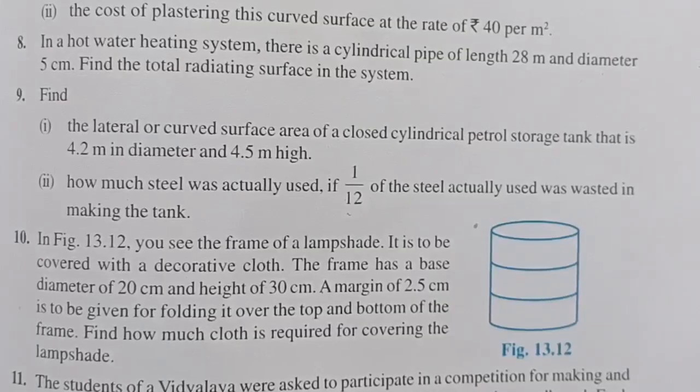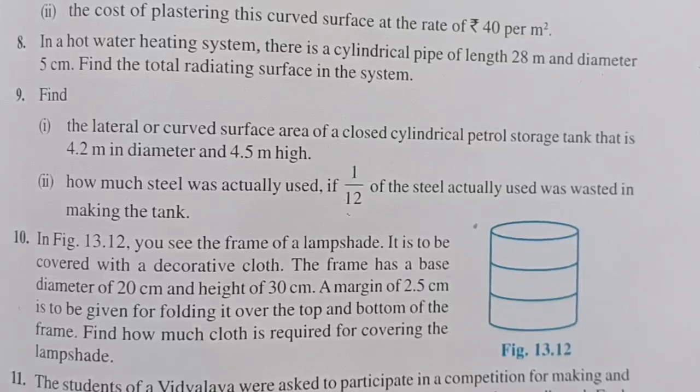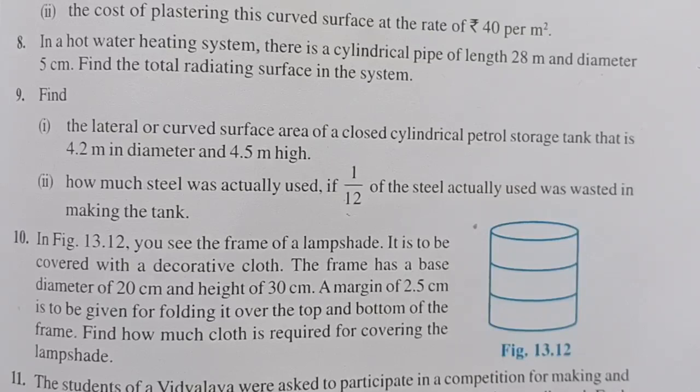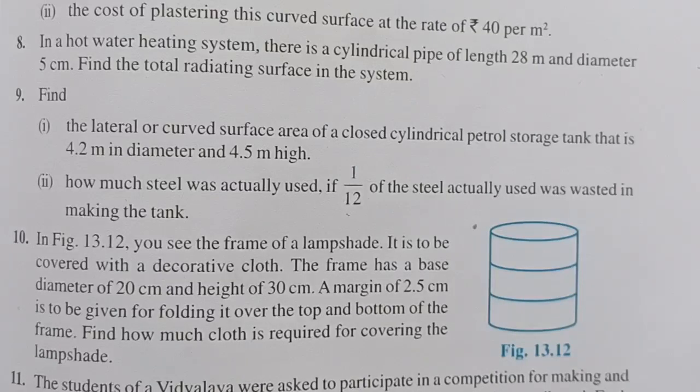Exercise 13.2, question number 9. Find, Roman number 1, the lateral or curved surface area of a closed cylindrical petrol storage tank that is 4.2 meter in diameter and 4.5 meter high. Roman number 2, how much steel was actually used if 1 by 12 of the steel actually used was wasted in making the tank?